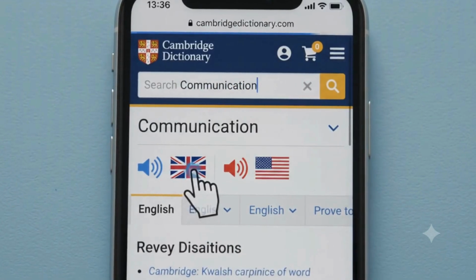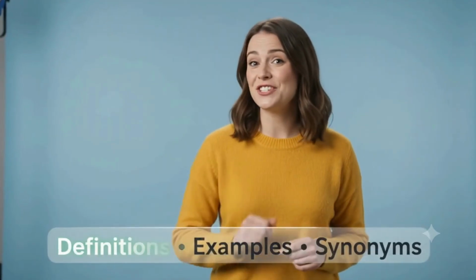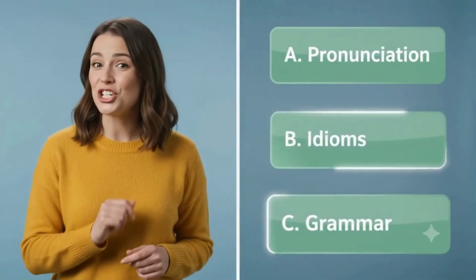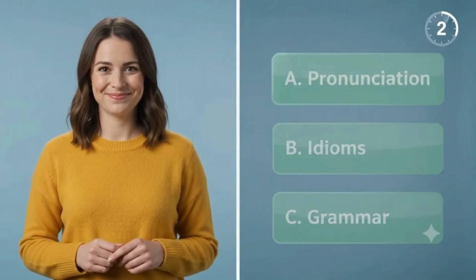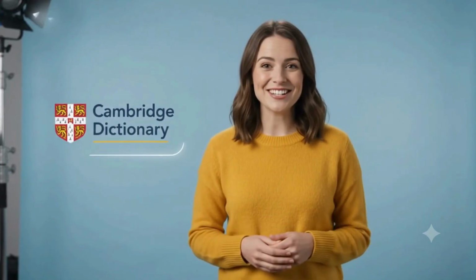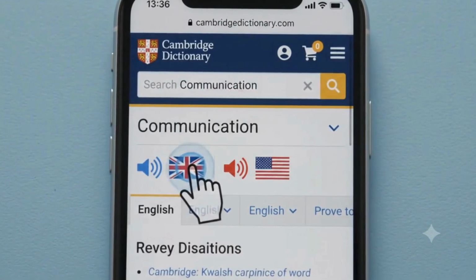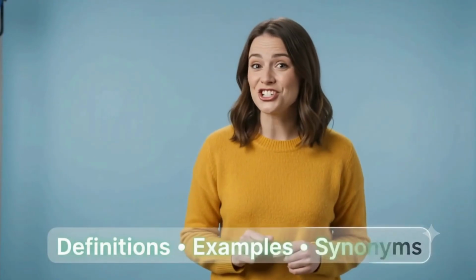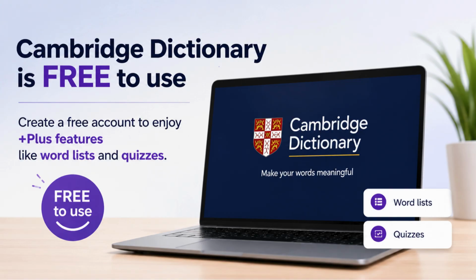In today's English communication improvement lesson, we will explore how to use Cambridge Dictionary to improve your vocabulary, pronunciation, grammar, and word choice. Before we explore the website, let me mention one important thing. Cambridge Dictionary is free to use, and you can also create a free account to use Cambridge Dictionary Plus features such as word lists and quizzes.